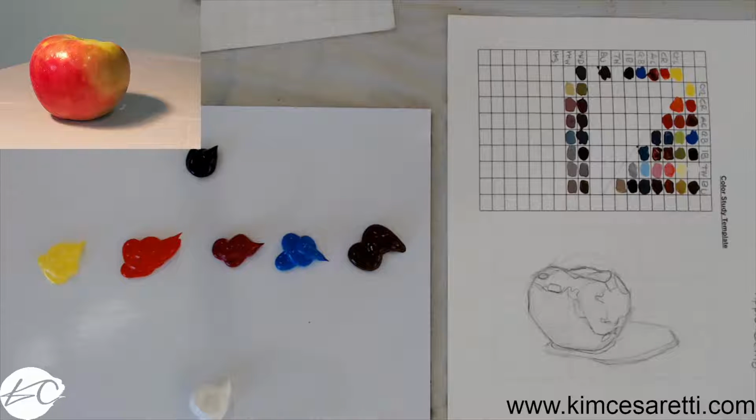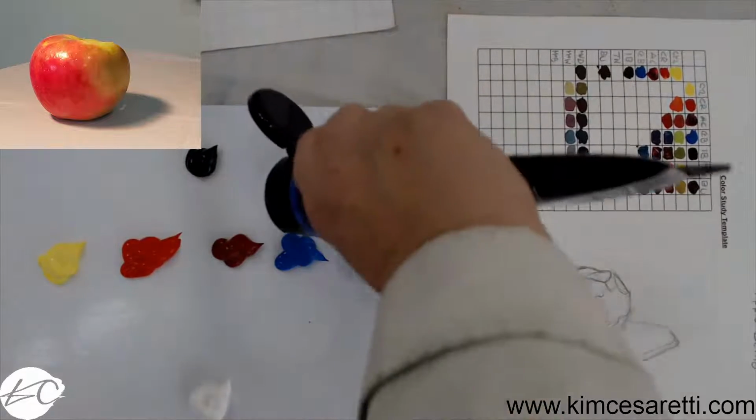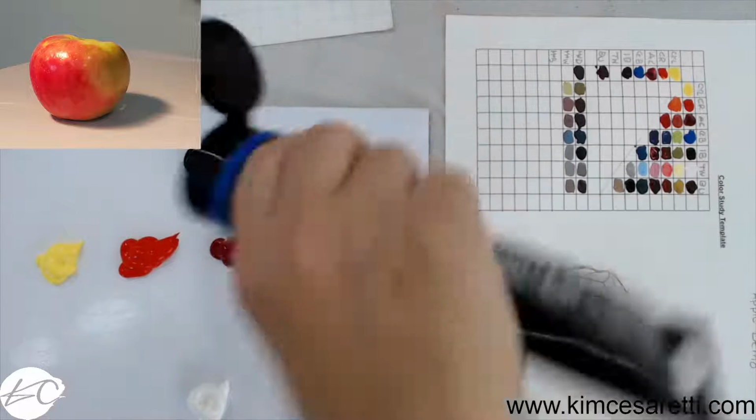I have it there. I usually include it. It might be useful to get that slight violet.